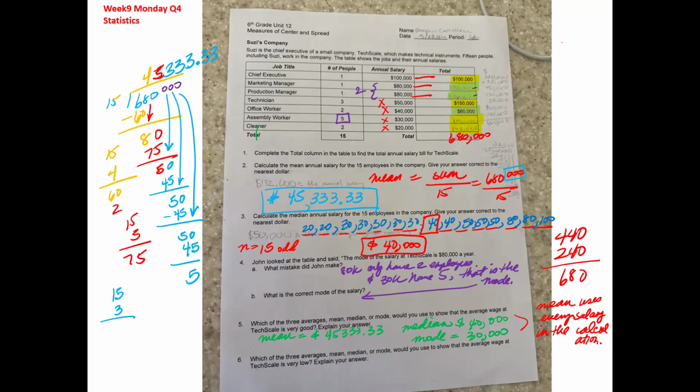So which one would you show as the average wage? Average is what? Average is the mean, right? Yeah. So that's what you use. You just put mean equals average. The average is the mean, basically.